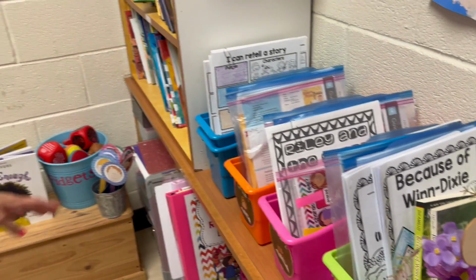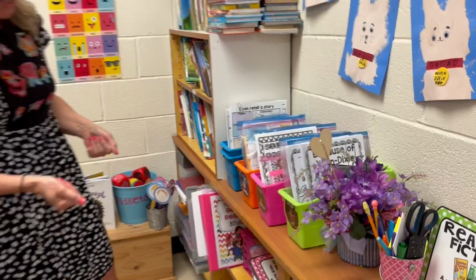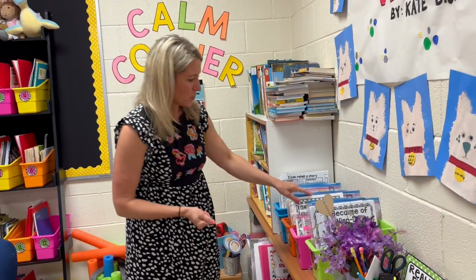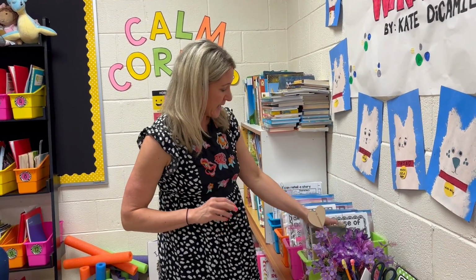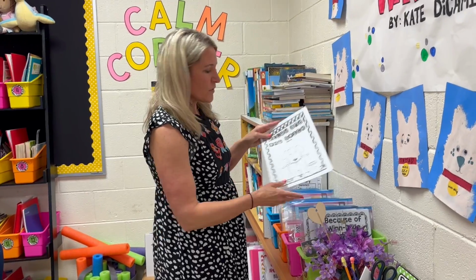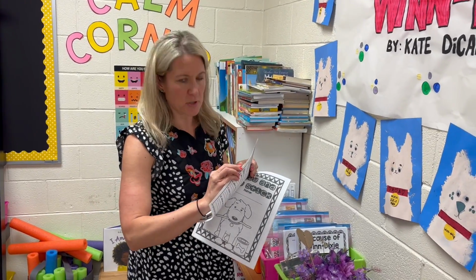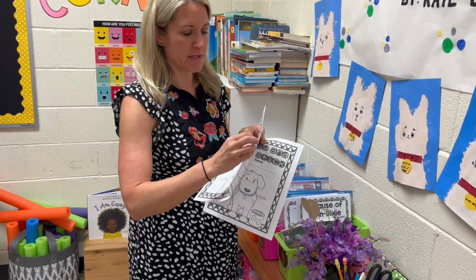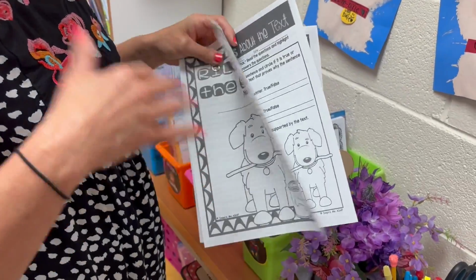I also have a combination of hard copy books that we read, so an actual hard copy of a book that we would read for guided reading, but then also reading passages that are on paper with pencil. And the reason why we do a little bit of both is because in third grade, that's when we start our standardized state testing.